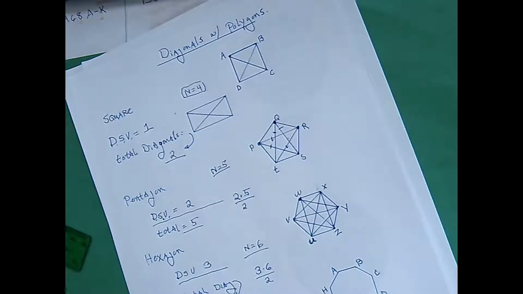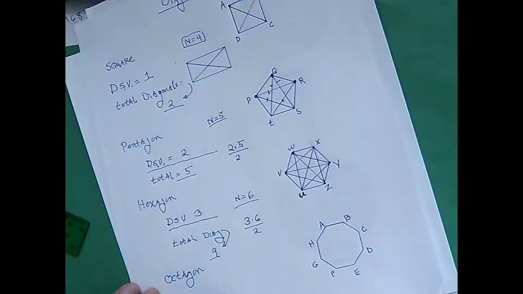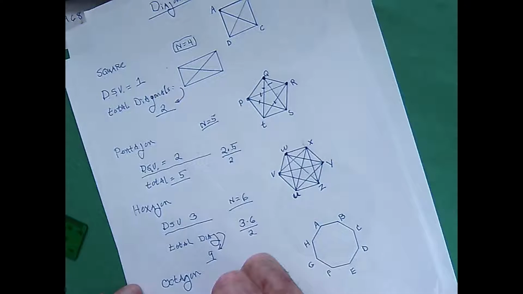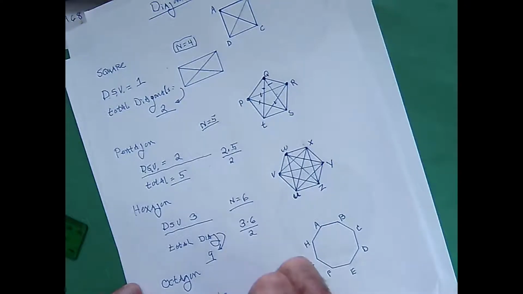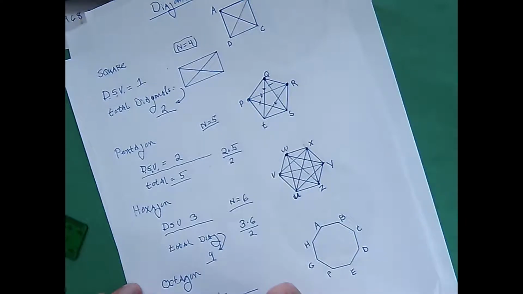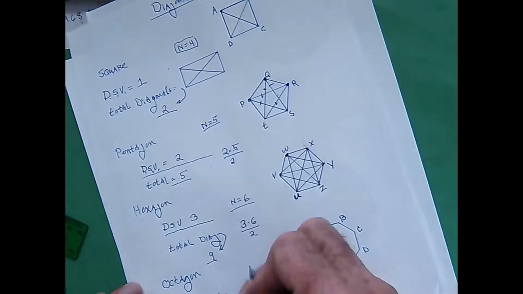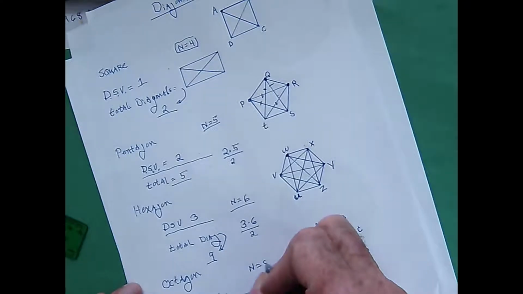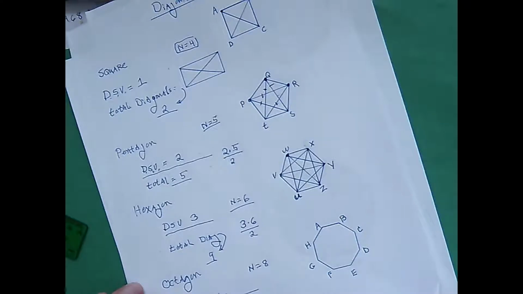How about an octagon? Let's play with an octagon. I want to know how many diagonals from a single vertex. I want to know the total number of diagonals that can be drawn. Total diagonals. And you're thinking, well, n is equal to 8. That would be a formula for this, huh?